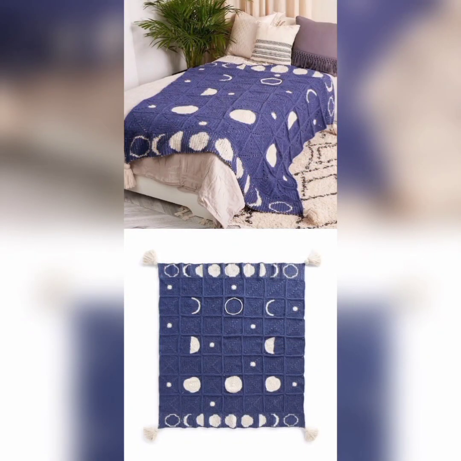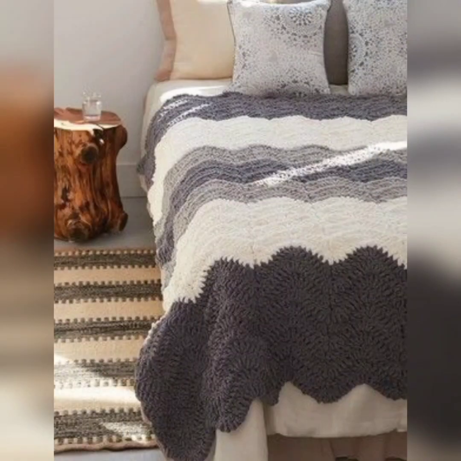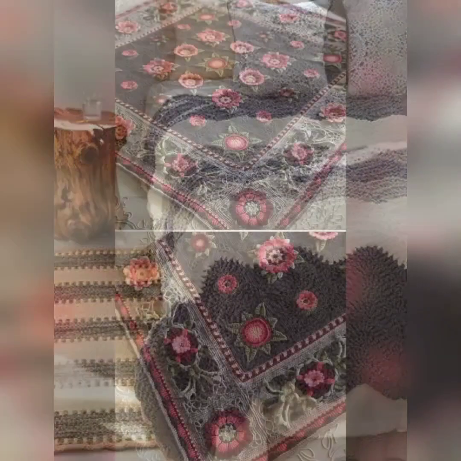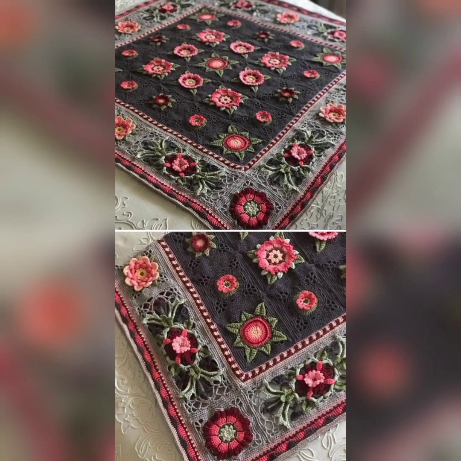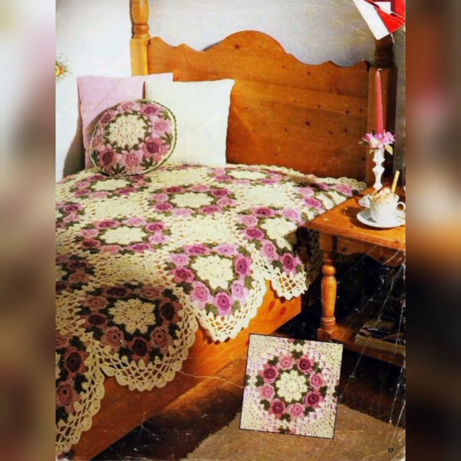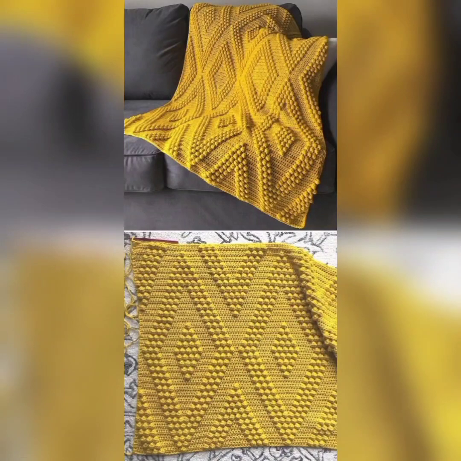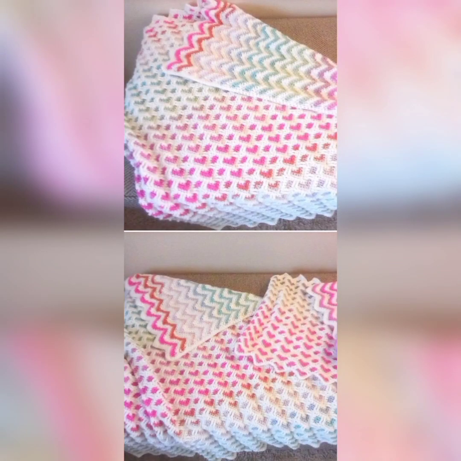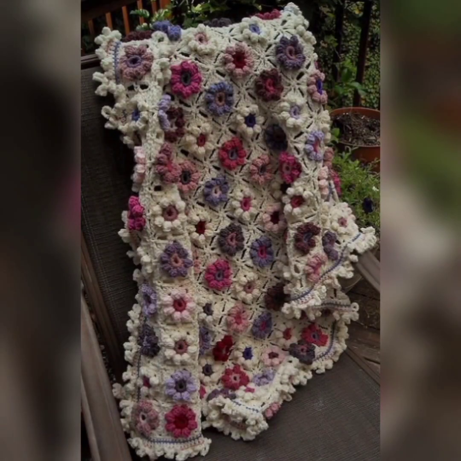It's all up to you guys the way you want to create your blanket, and you can customize it with your bed sheet. So these are just an idea for you guys how you can design a crochet blanket, and they are very eco-friendly as compared to other blankets, so you can use it the way you want it to be.